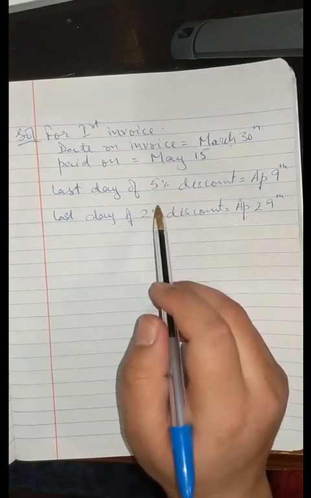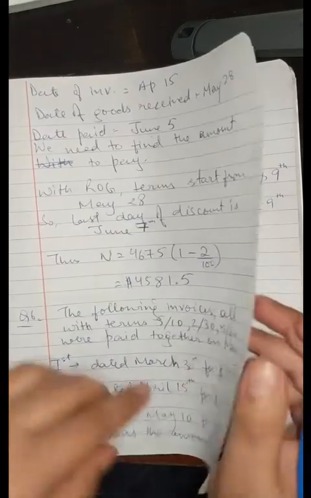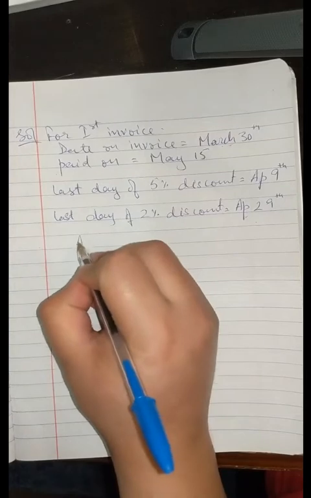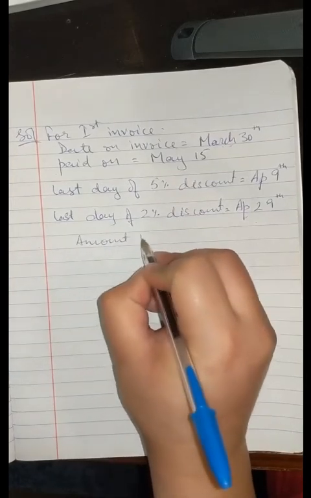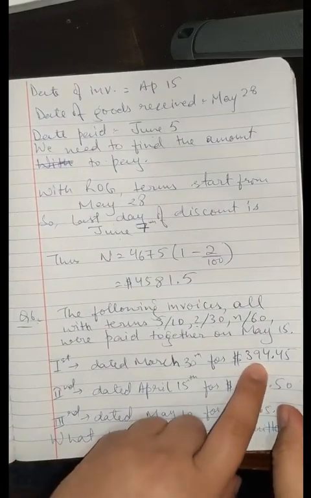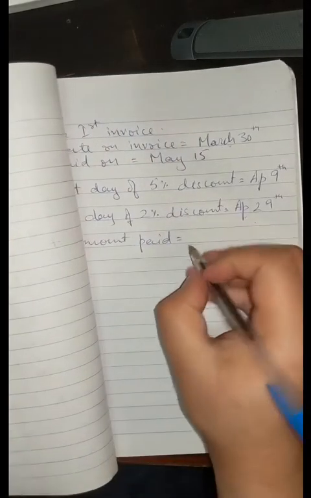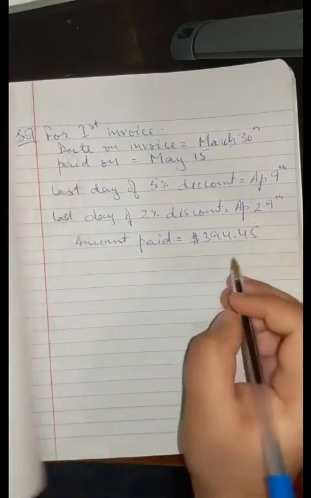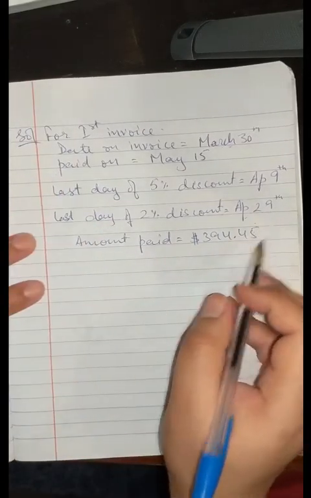So they have to pay everything. So the amount paid is the original amount, 394.45. They are not getting any discounts.